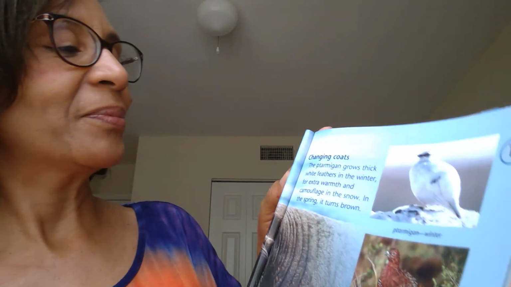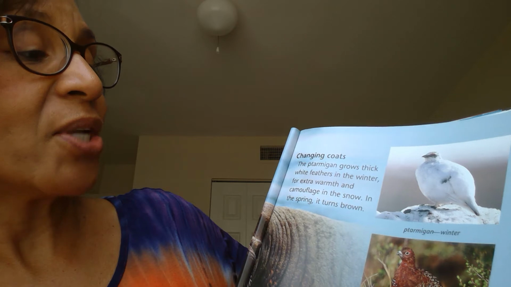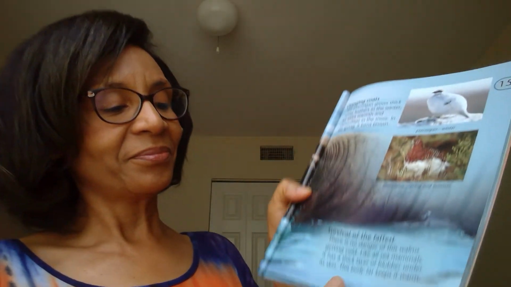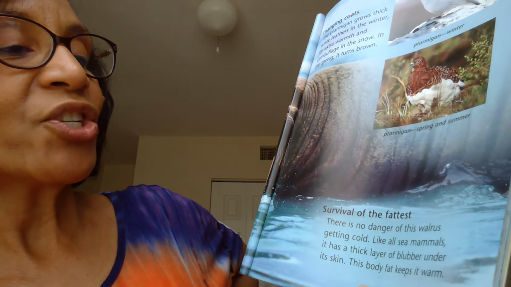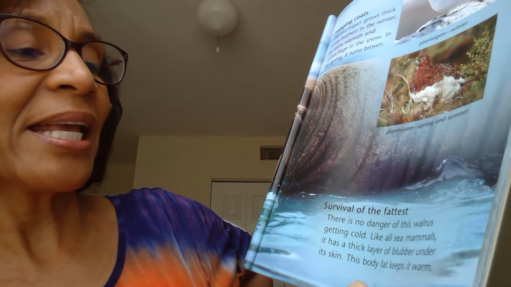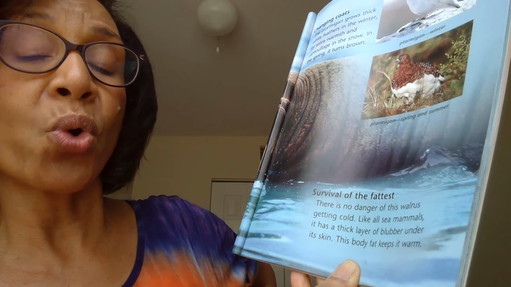Changing coats. The ptarmigan grows thick white feathers in the winter for extra warmth and camouflage in the snow. In the spring, it turns brown. Winter, spring. Survival of the fattest. There is no danger of this walrus getting cold. Like all sea mammals, it has a thick layer of blubber under its skin. This body fat keeps it warm. Blubber is fat. And this is the end of our reading for day 1.